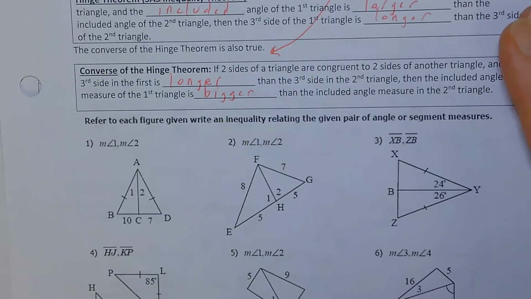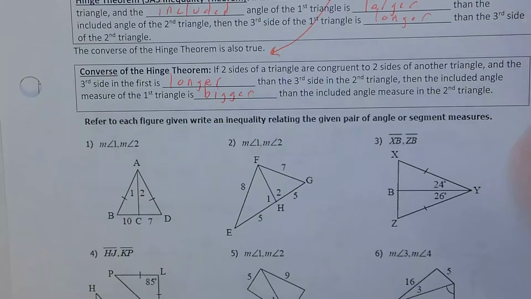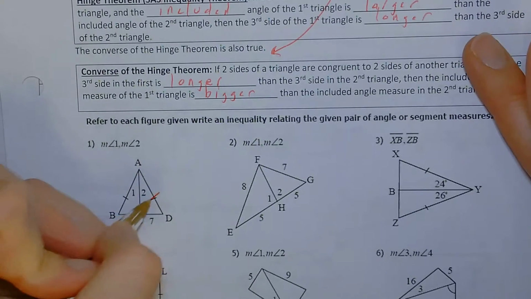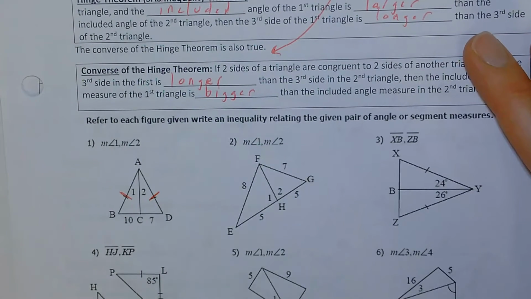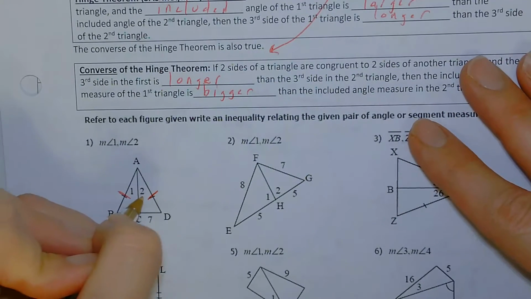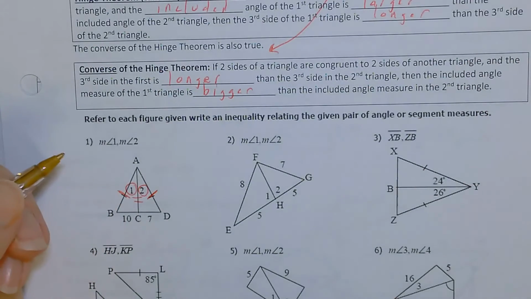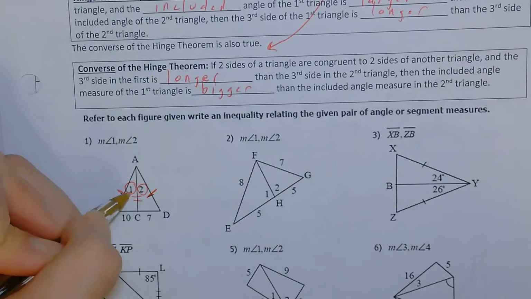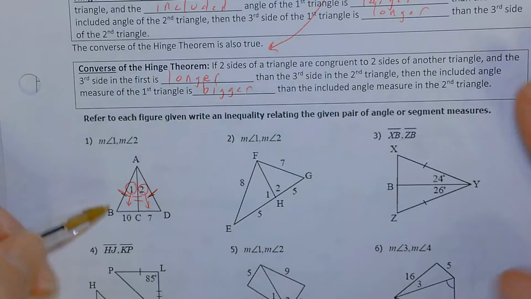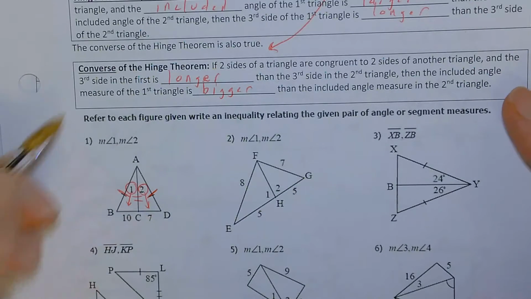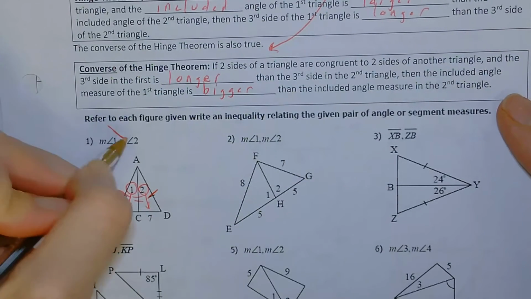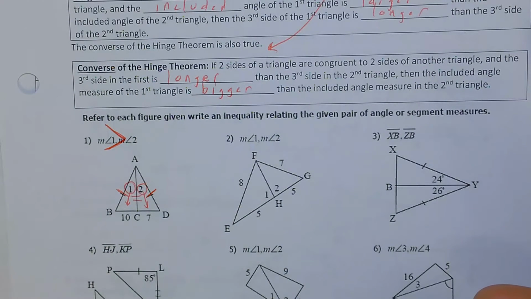Okay, so let's go to number 1. Let's look for SAS. You have to have SAS first. We have a pair of sides already marked, and then you have to find another set of sides. So let's double tick the reflexive. Circle the included angles. The included angles we're going to be comparing based on these sides opposite. So 10 is bigger than 7, so the measure of angle 1 will be greater than the measure of angle 2. I'm just going to put a greater than between them to show that 1 will be bigger than 2.